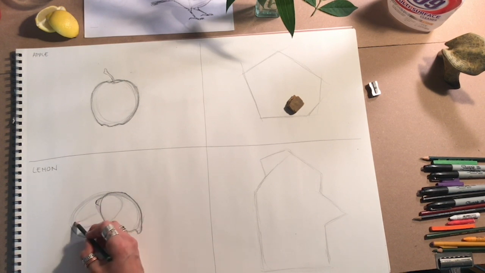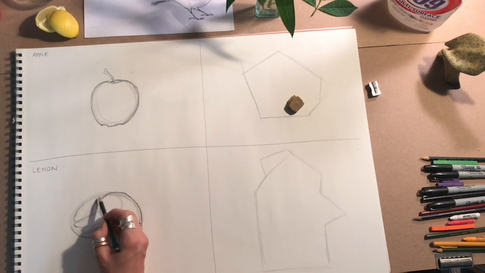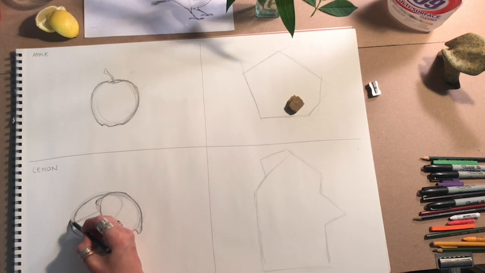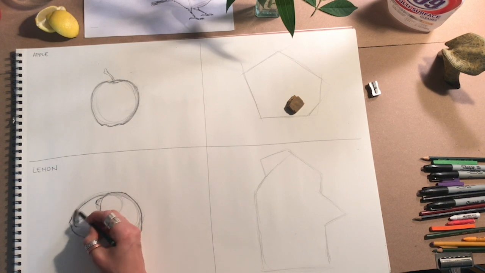So now I'm going to start going in double time here, and make sure you continue to watch until you feel confident, and then go ahead and pause the video so that you can catch up with all of your forms and all of your details, and then we'll move ahead together.